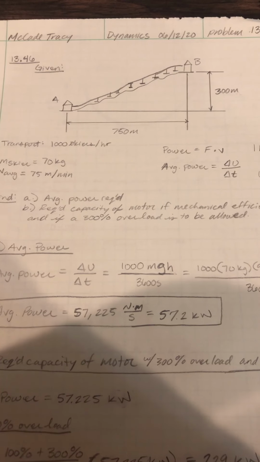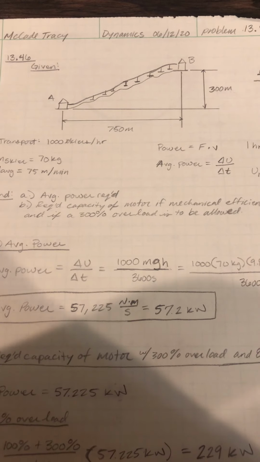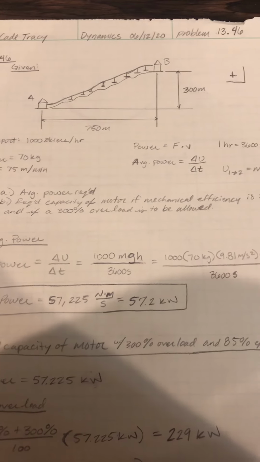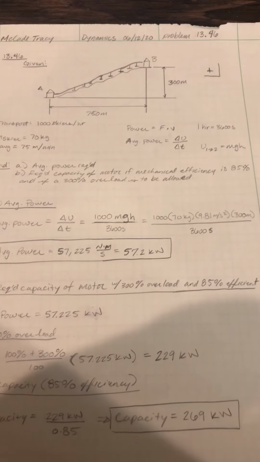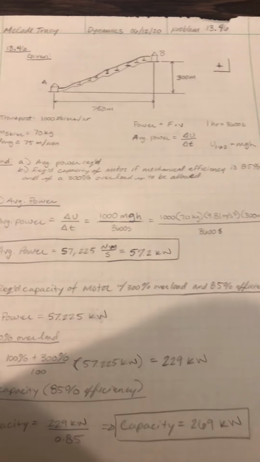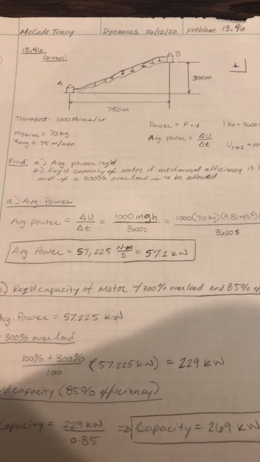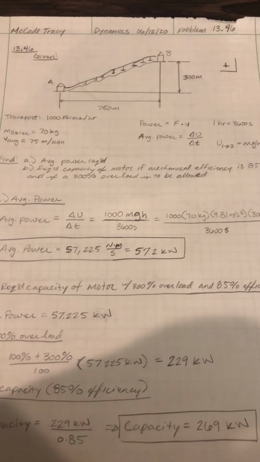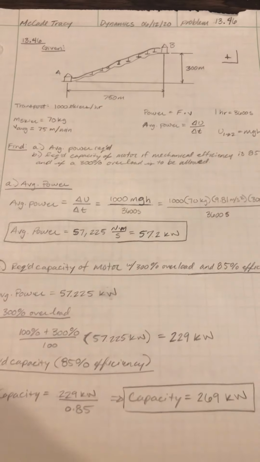We're asked to find the average power required and the required capacity of the motor if the mechanical efficiency is 85%, and what would happen if a 300% overload is to be allowed.